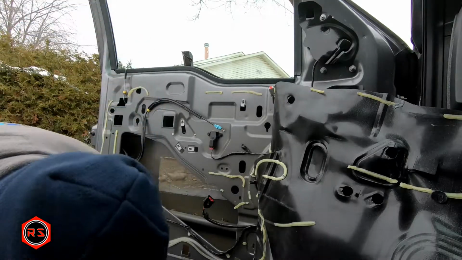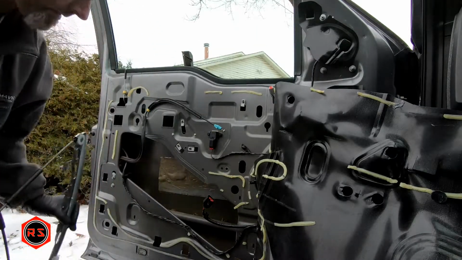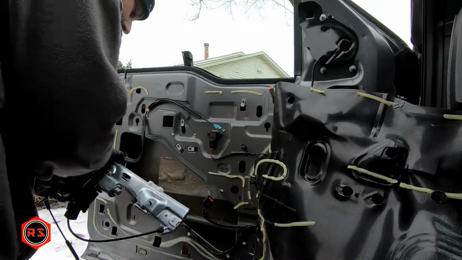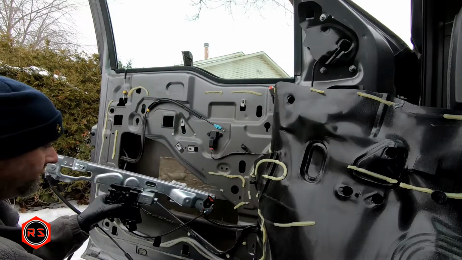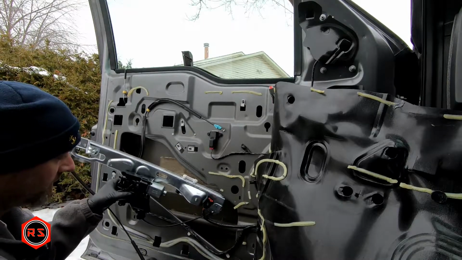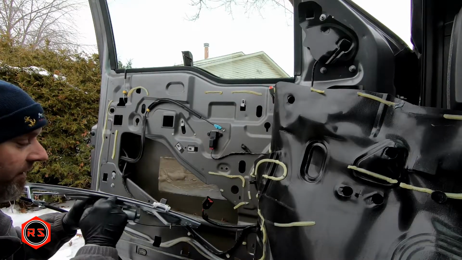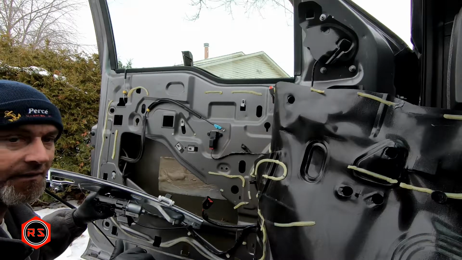The bolts are already there, so I'll put this one in first without scratching my door. There's already grease on it, so you don't need to grease anything.